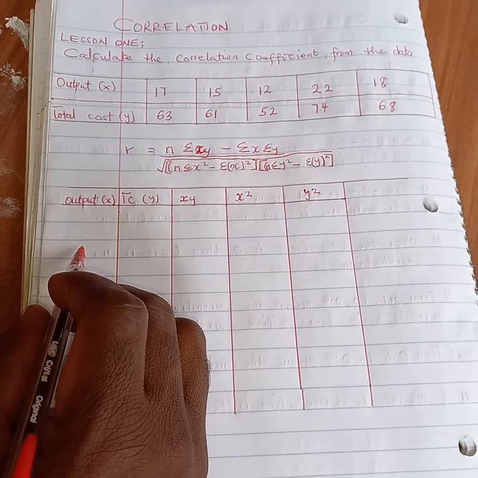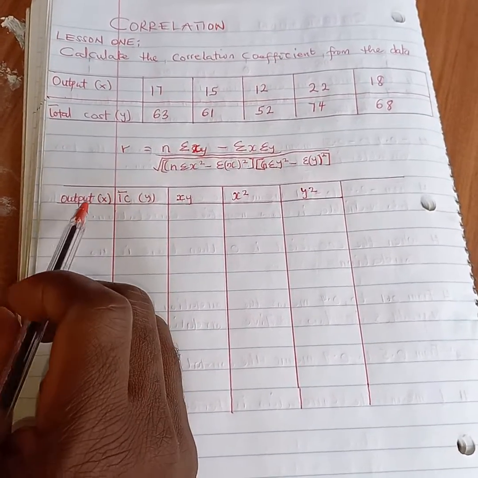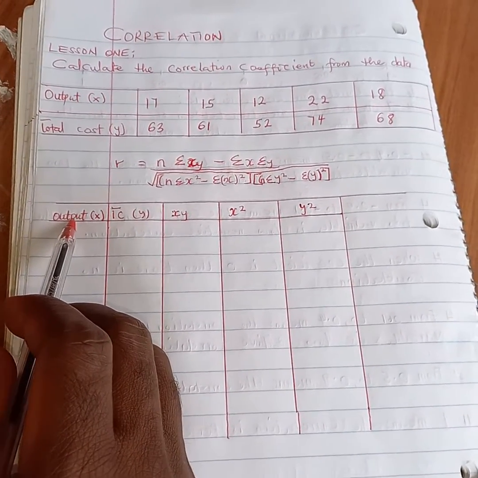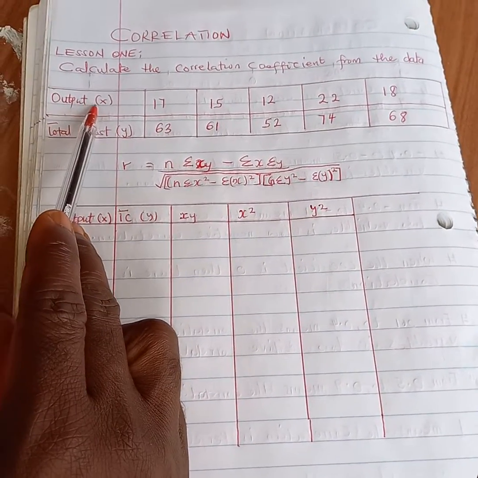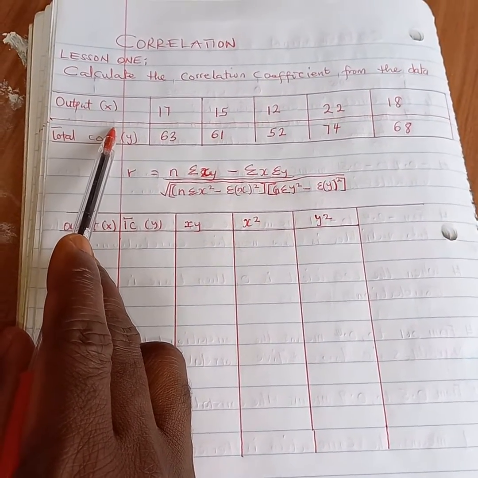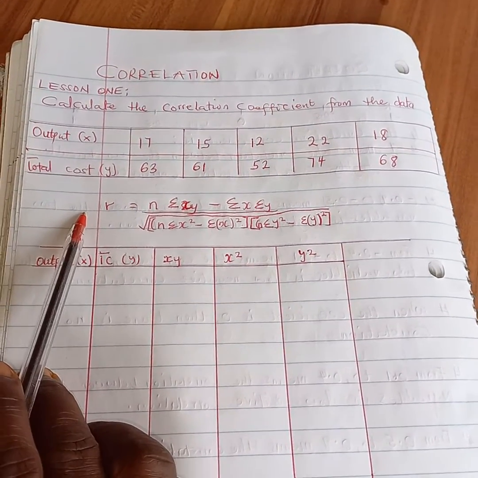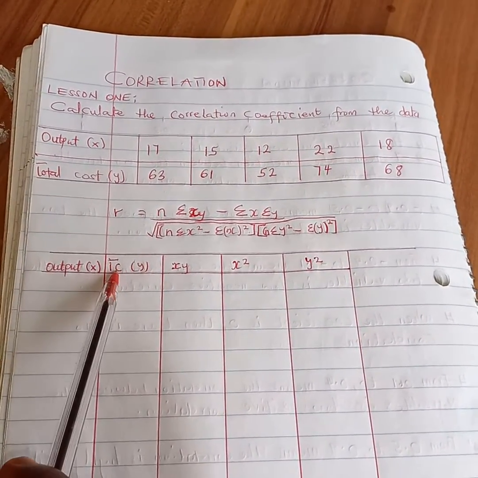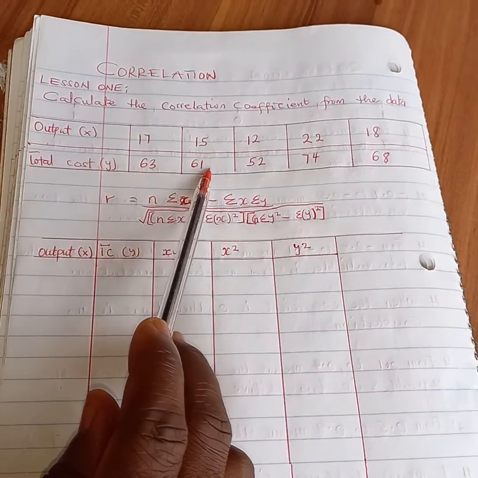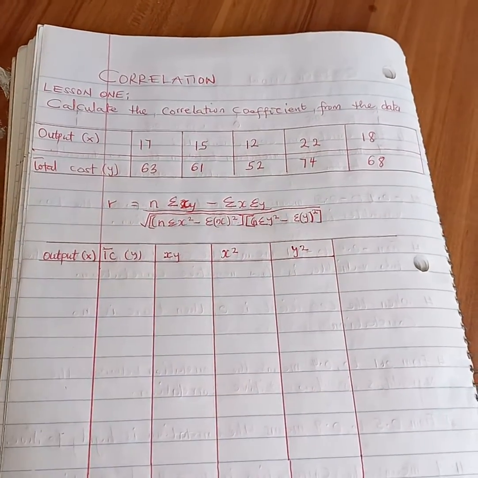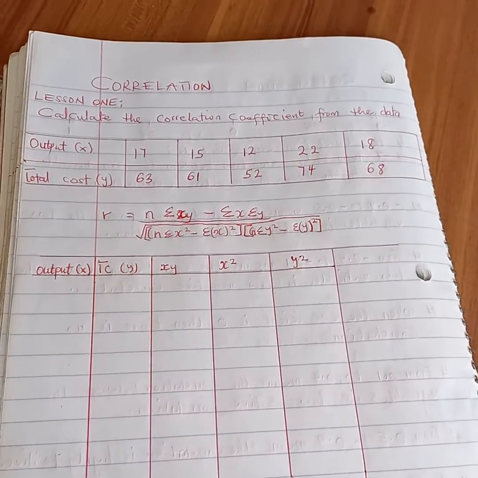Okay, now this is our table. As I said earlier, this is the output, the values for x, and then we have TC, the total cost, y, and these are the values. So let's start putting them inside.